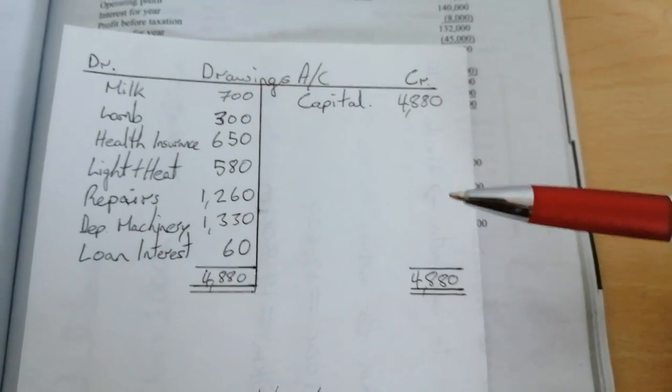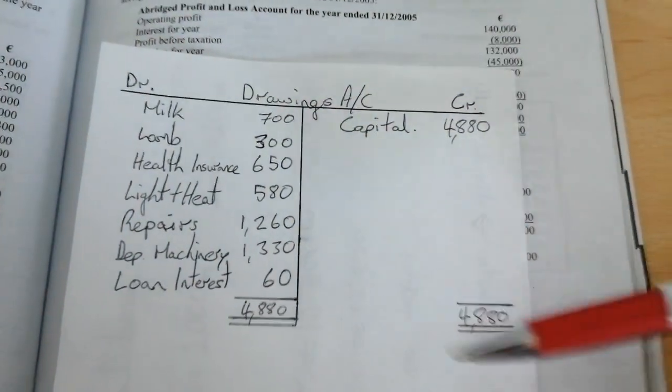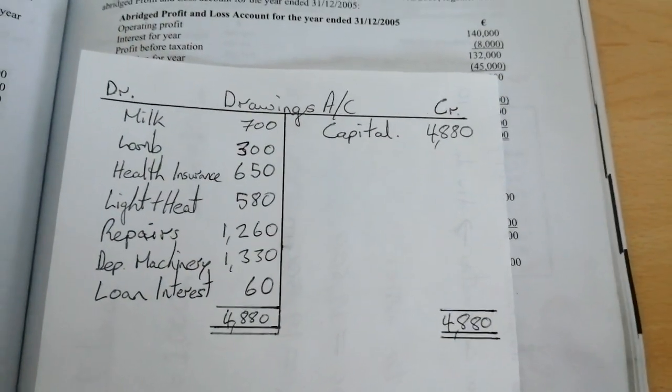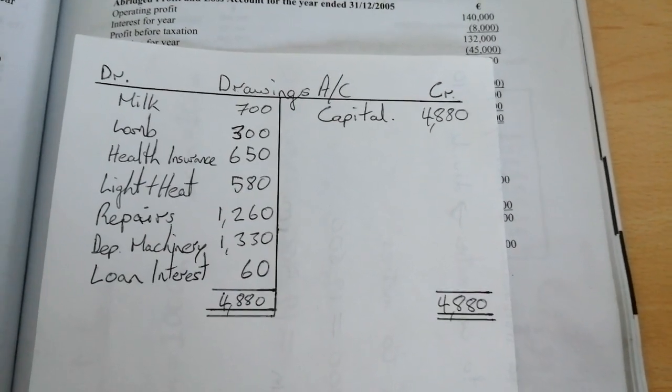Okay, so that's it for the drawings account. Just one ledger account, no need for dates or anything like that. Just as simple as you see it there on the page in front of you.